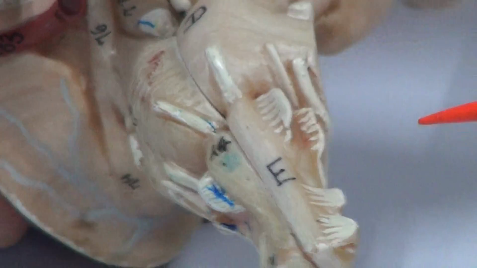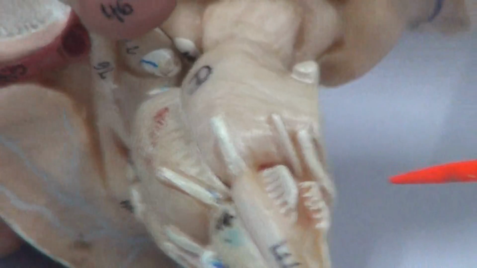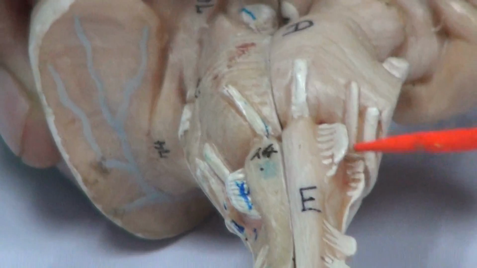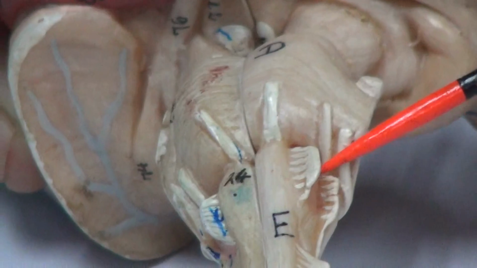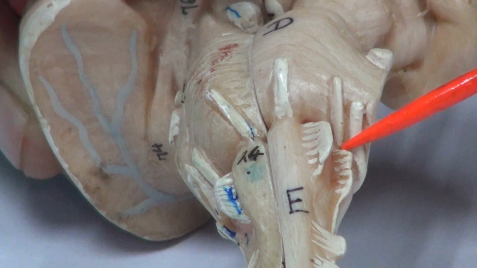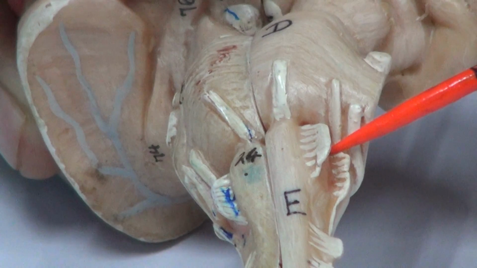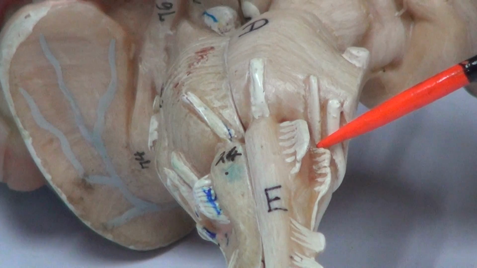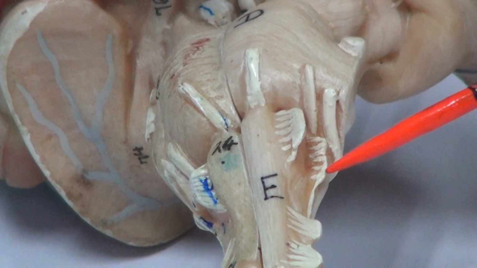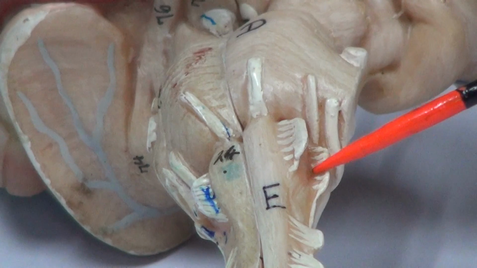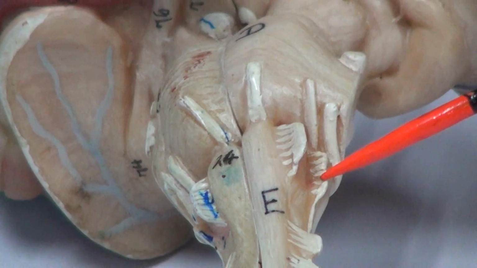Nerve number 9, the glossopharyngeal nerve, is located here. This is nerve number 9, the glossopharyngeal nerve. Nerve number 10 is the vagus. The vagus is located just inferior to nerve number 9.